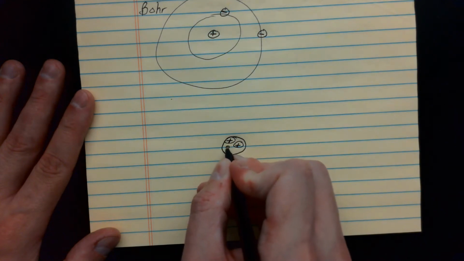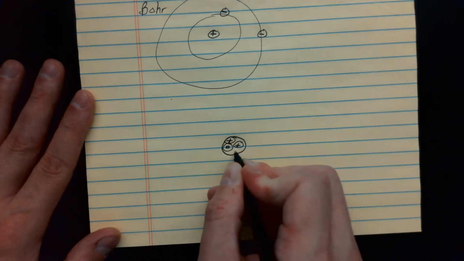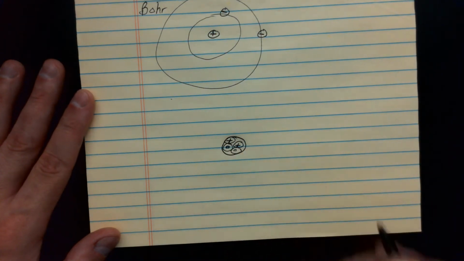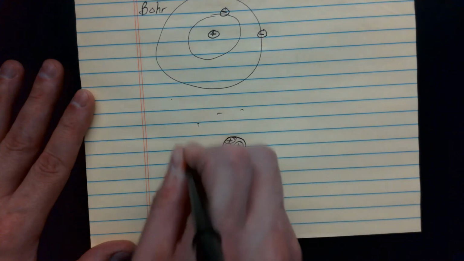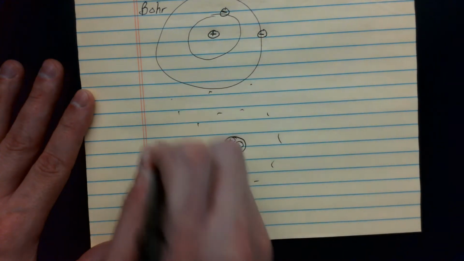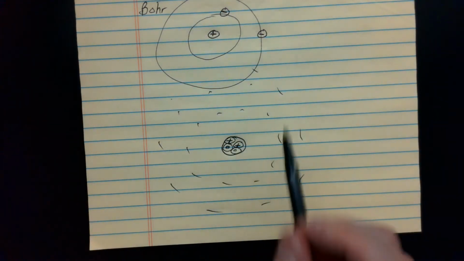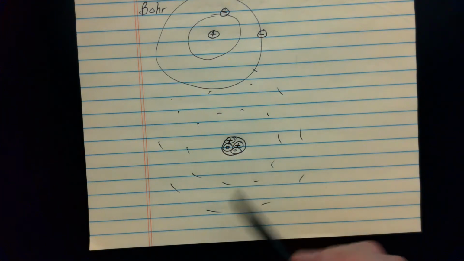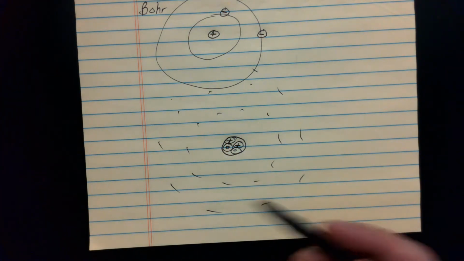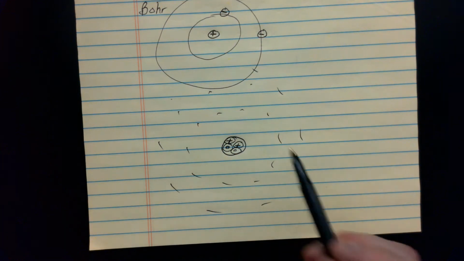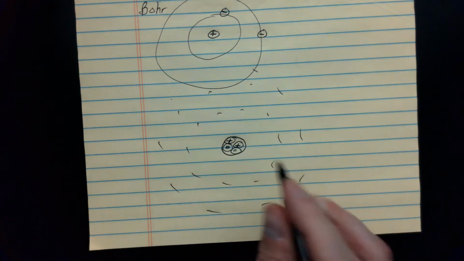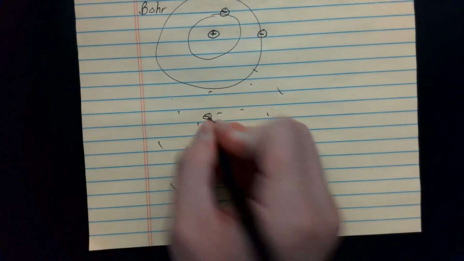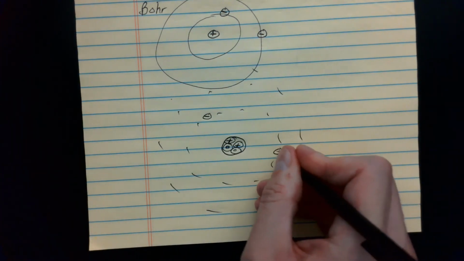Positively charged protons and neutrally charged neutrons. And around that are electrons. This is the model that we're going to work with for this lesson: protons and neutrons are the nucleus in the middle, and electrons are flying around on the outside and they are negatively charged.